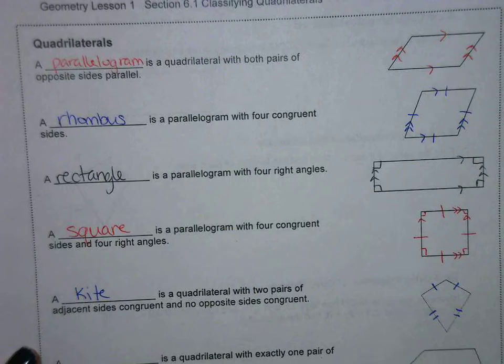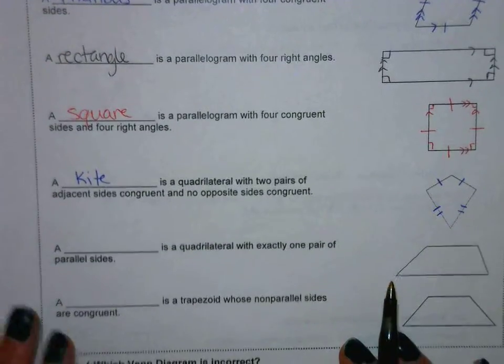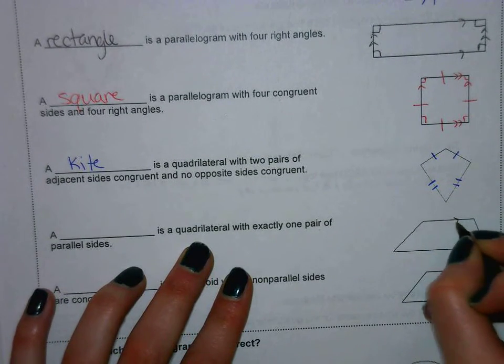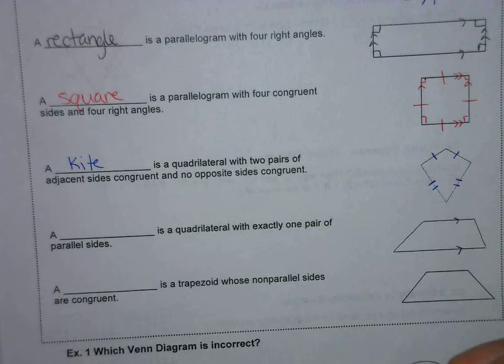Let's look at the last two. A quadrilateral, so four sides, with exactly one pair of parallel sides. So here's our one pair of parallel sides and nothing else. That means we have a trapezoid.